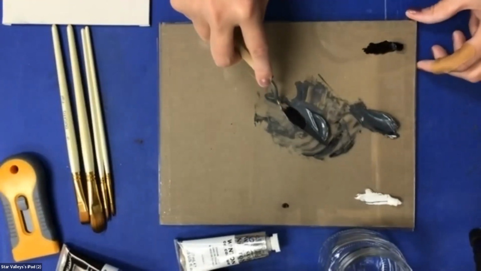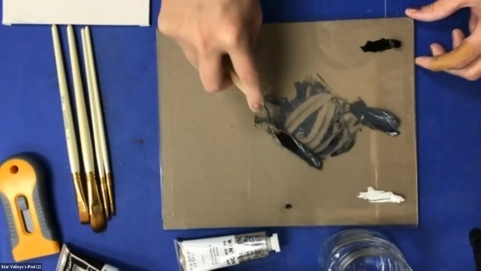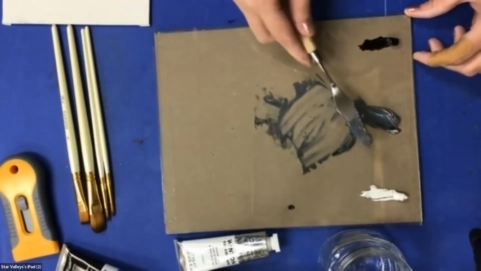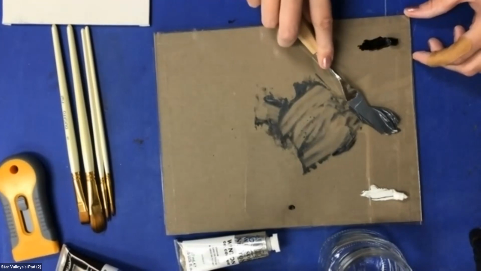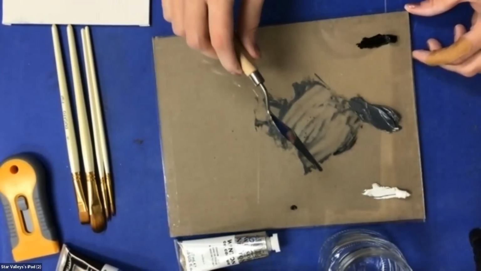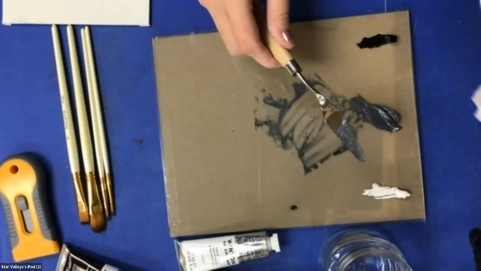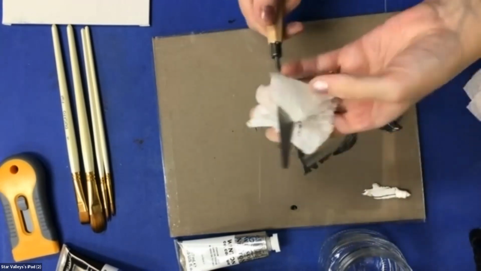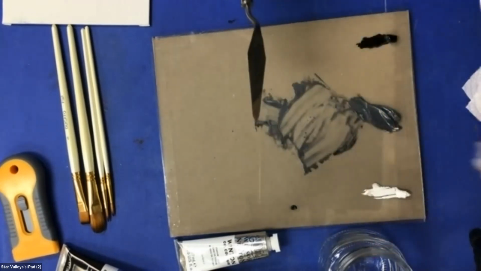That's totally fine. But you want to keep it together in a pile so you're not wasting any. So now I'm scraping it onto my palette knife and putting it down. So I have my light, medium, dark. Now when I'm done with my palette knife, I'll just take a paper towel and wipe it off.